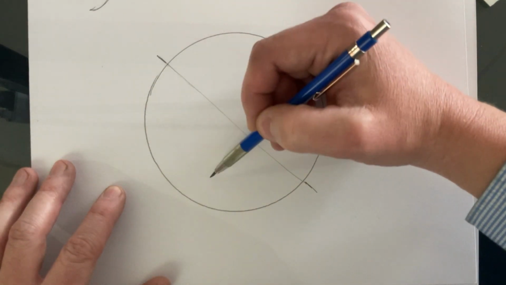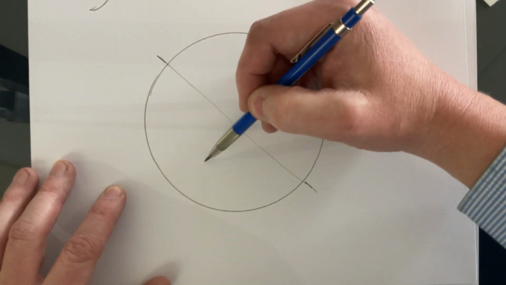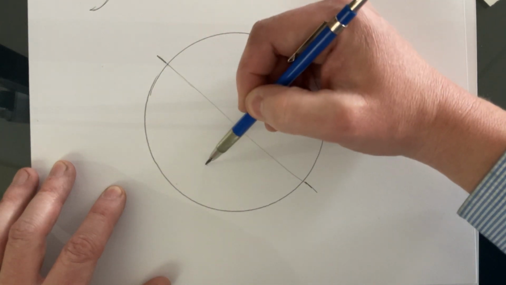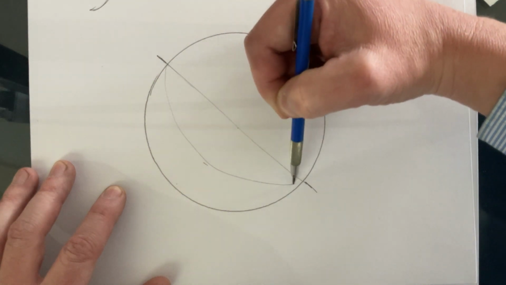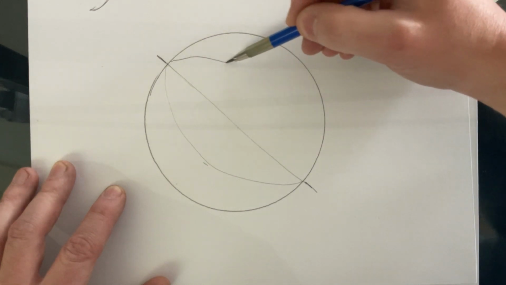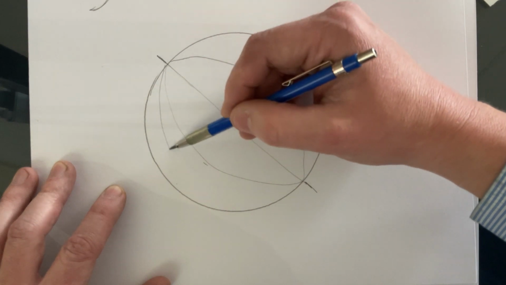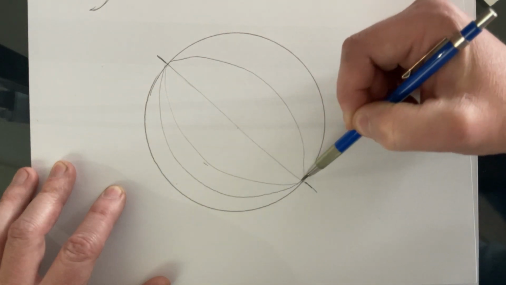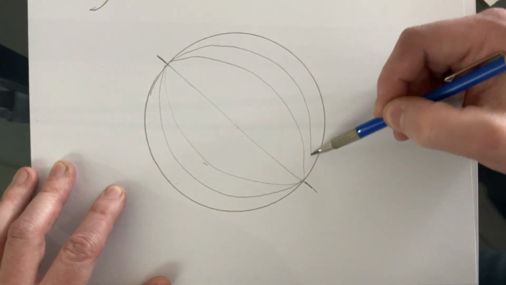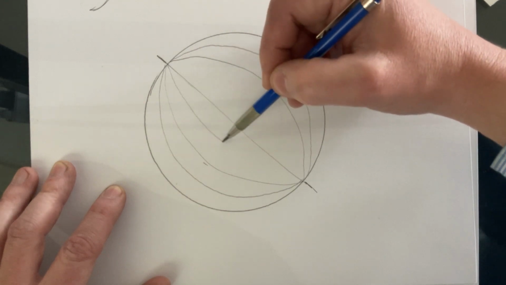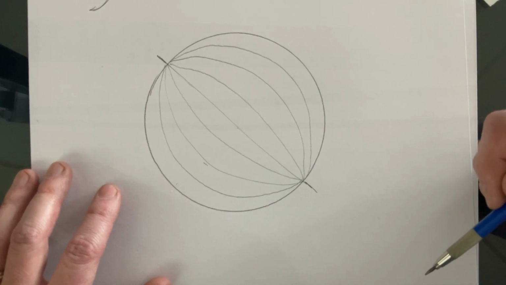But as soon as I go to the side of that, if I make a mark halfway between here and here, say, this is going to curve like this. So now it's going to start to look like a beach ball, right? Those lines. And the closer you get to the outside edge, the more curved they get. Okay? And the closer you get to that middle, they don't curve as much. Does everybody kind of see that?